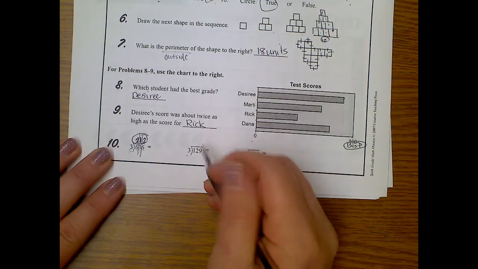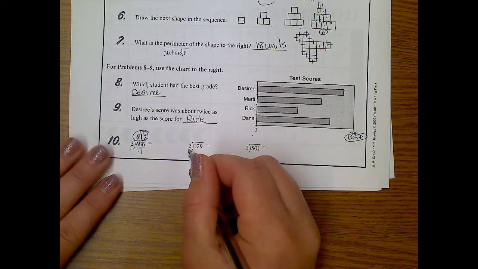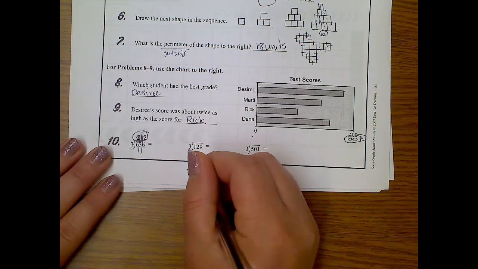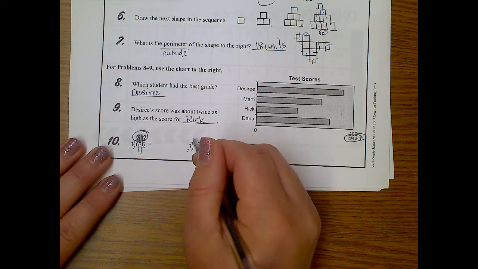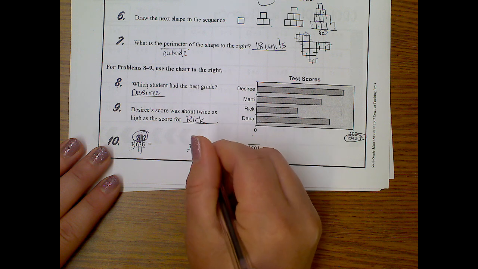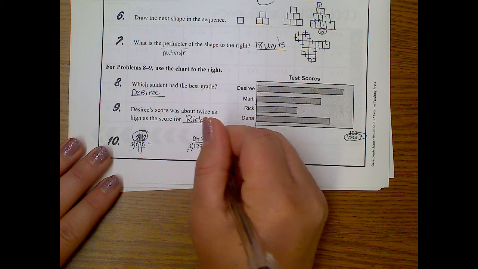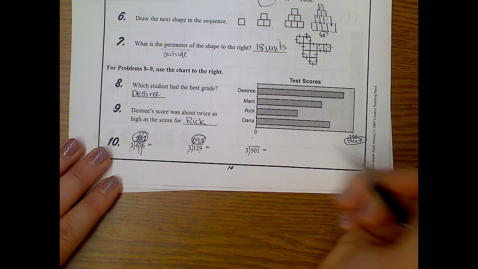Next, when we're doing this, I can ask myself, for the dividend, can the divisor 3 go into 1? No. Can 3 go into 12? Yes, 4 times. And then can 3 go into 9? Yes, 3 times. So that would be 43.